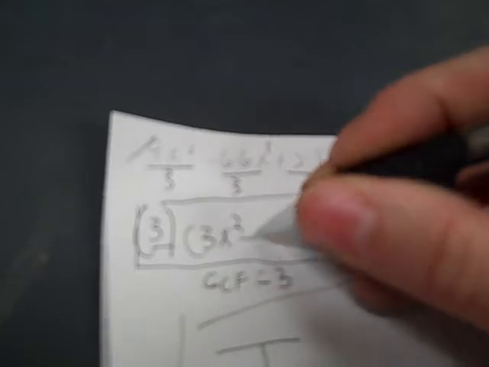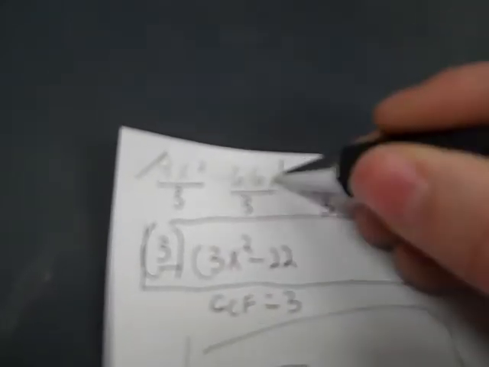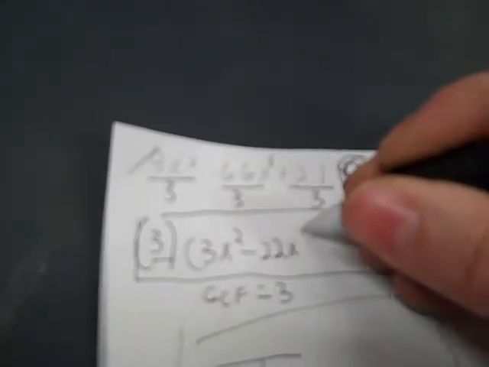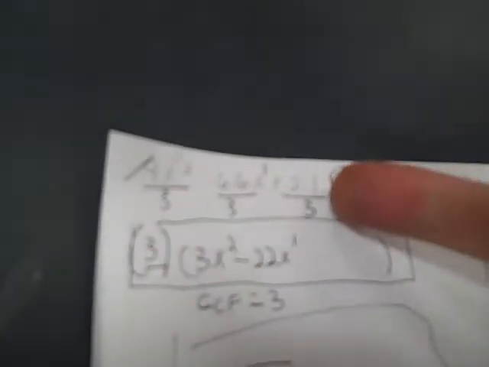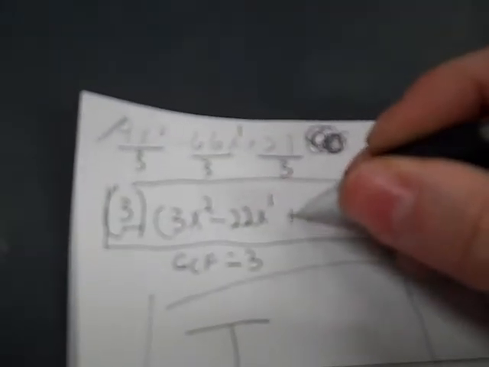Then I take negative 66 divided by 3. That gives me negative 22, so just put minus 22. And that x stays to the first power. Then I take positive 21 divided by positive 3, and that's 7. Now that 7's positive, so it's a plus 7.